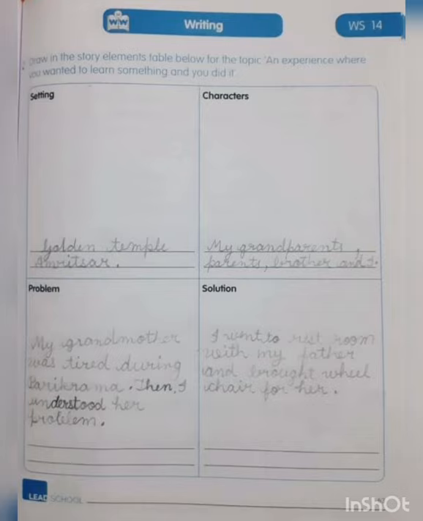Now, in the writing and speaking section, we will revise how to draw the story elements table below for the topic an experience where you wanted to learn something and you did it. So, here we will write about that story and that experience which you have already had and where you learned something and you did something there.